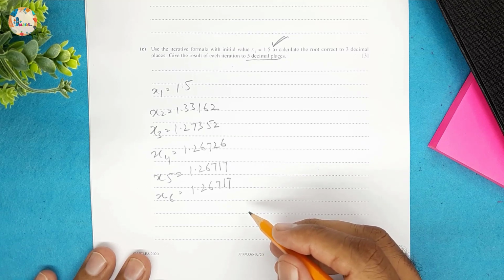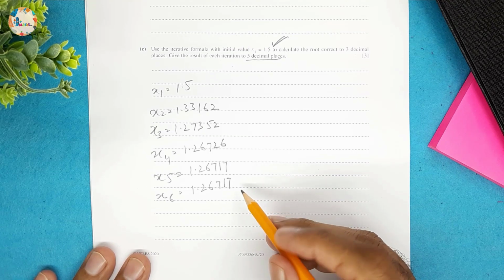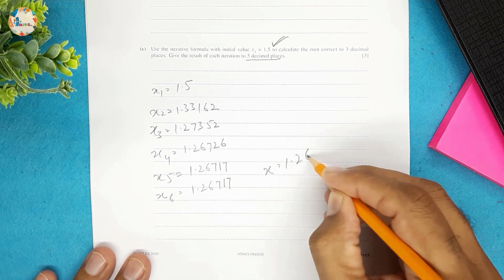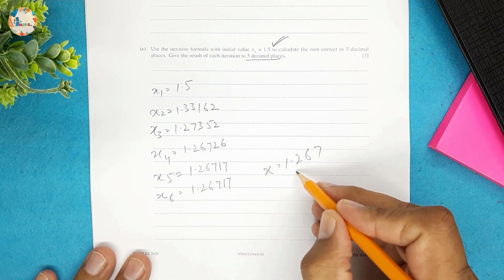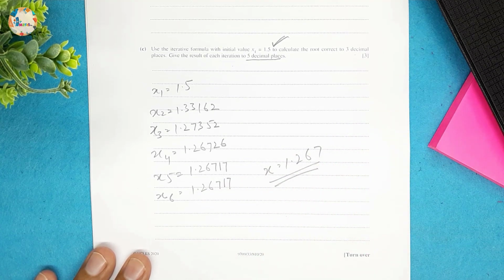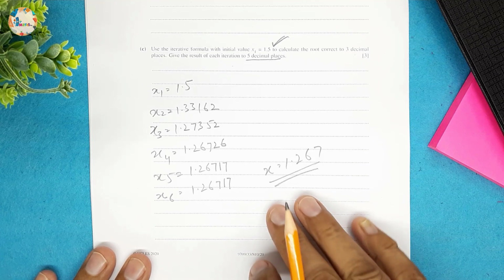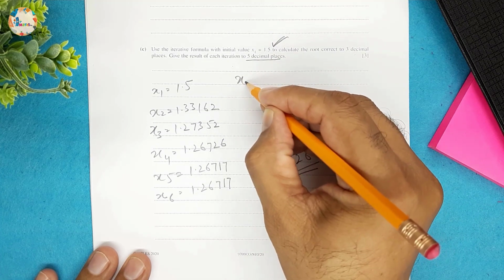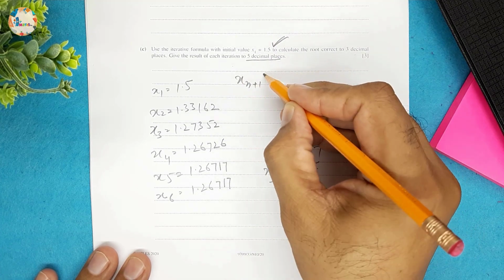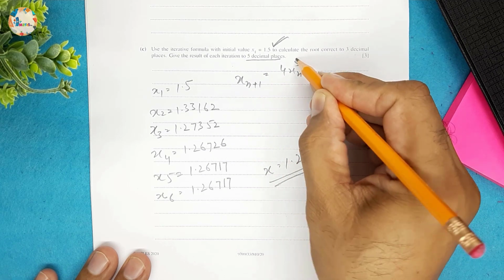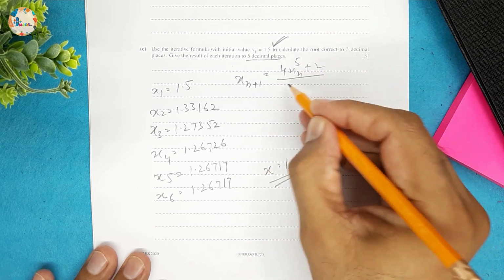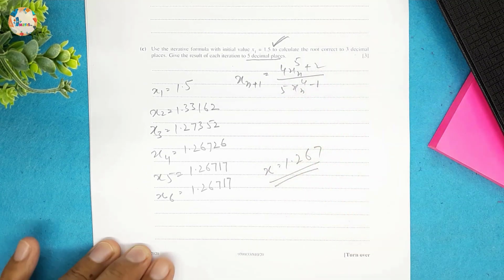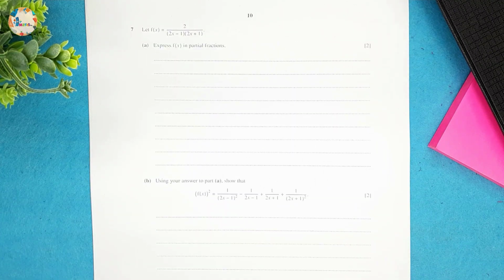We can even check further if we want, but this is sufficient. So our x value will be equal to 1.267 up to 3 decimal places. This will be our final answer for this question. And if you want, you can also mention the formula we are using for iteration, which is x(n+1) equal to 4xn raised to 5 plus 2 over 5xn raised to 4 minus 1. So this is the formula we are using for this question.